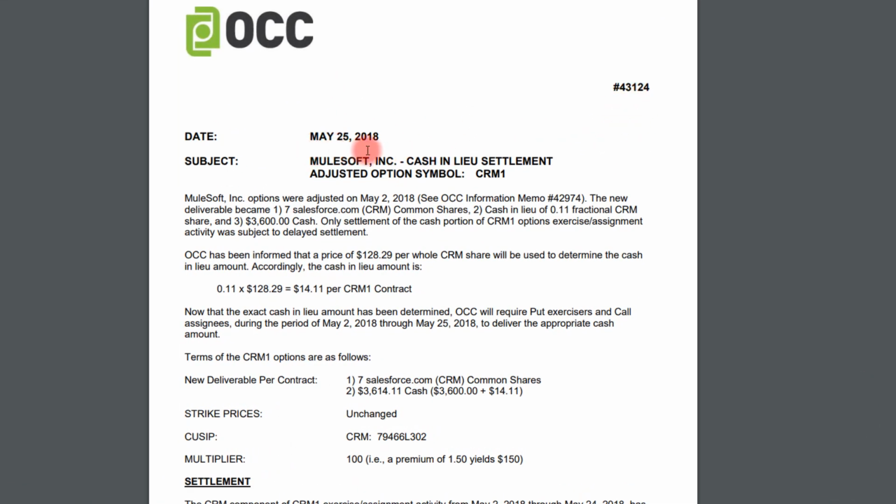It shows that on May 25th, MuleSoft, a different company, was acquired by Salesforce, and it was done at $36 per share. So that's where the $3,600 of cash is coming from. However, there were also 7.11 shares of Salesforce included in the deal. Because you can't get 0.11 shares, they just gave that to the traders in cash.